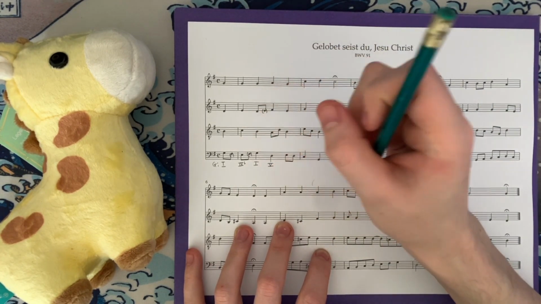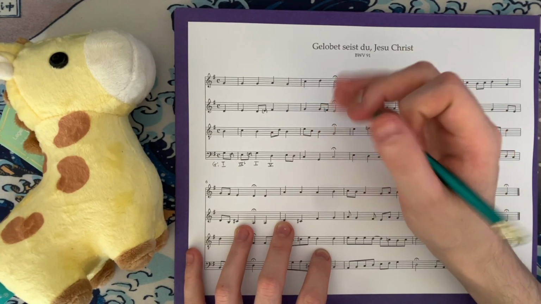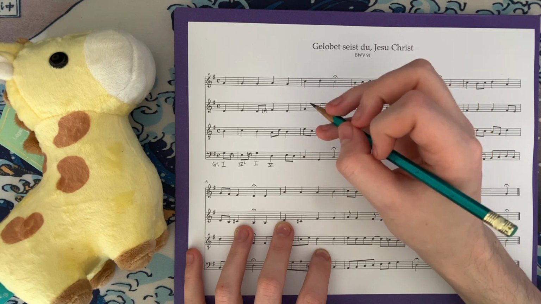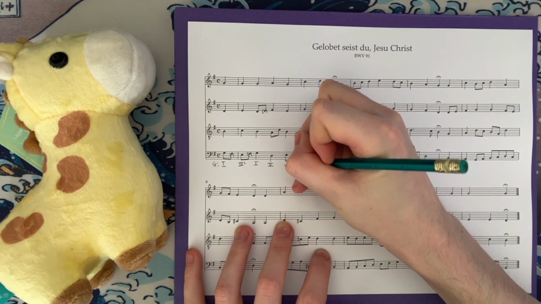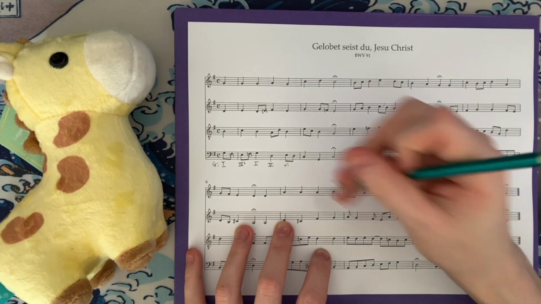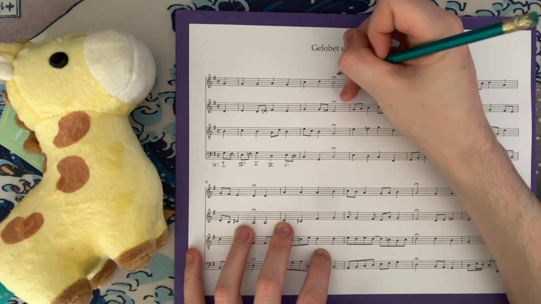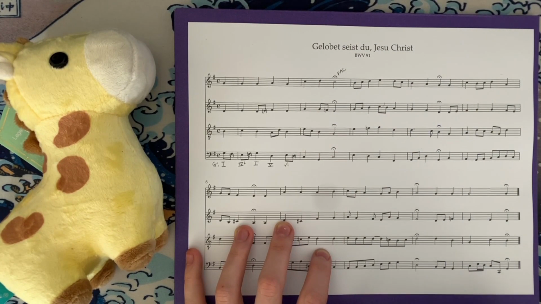We have a leap up in the tenor, but that's still a chord tone, so we don't need to mark it. And then we have E, B, E, and G. That is an E minor triad in root position. And if we look ahead to the next measure, let me mark that passing tone real quick. We have a perfect authentic cadence not in the key of G major, but in the key of C major.